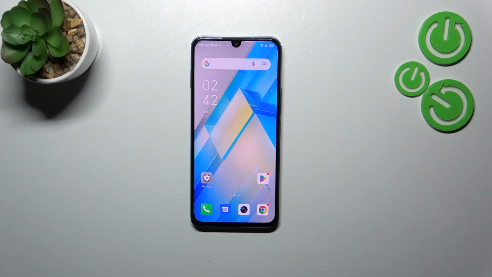Hi everyone, in front of me I've got INFINIX Note 12 2023, and let me share with you how to add the photo to your contact in this device.